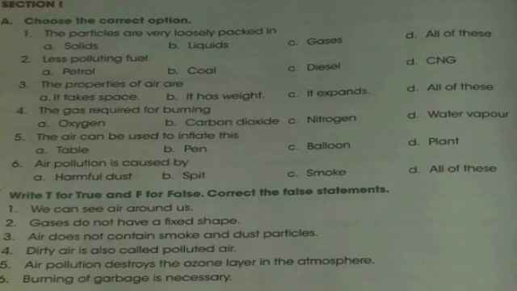So children, our next chapter is chapter 7, air. So all of you please take page number 92. In page 92 we can see the exercises. Okay, the first one, A section. Choose the correct option. The particles are very loosely packed in which option? Yes, very loosely packed in gases. Okay, option C is the correct answer.